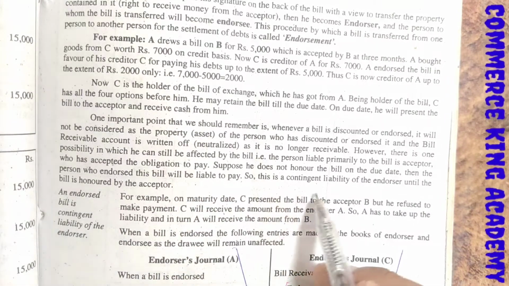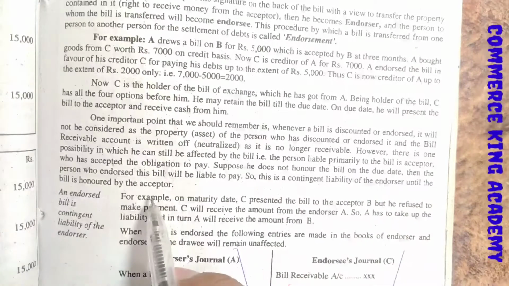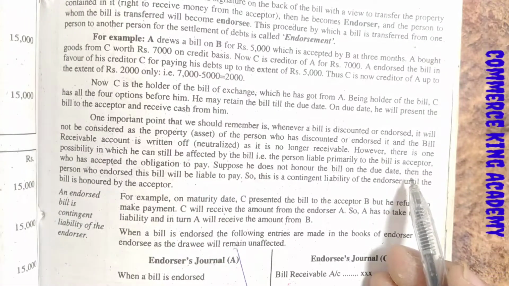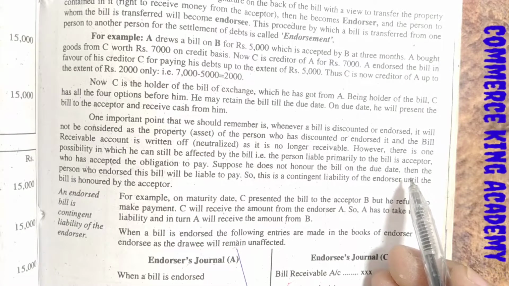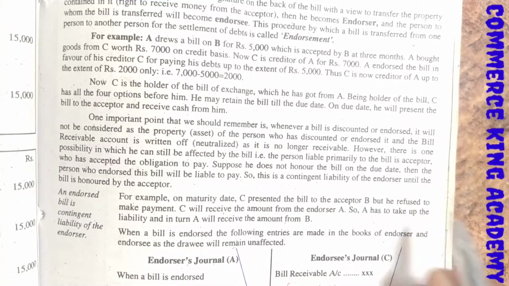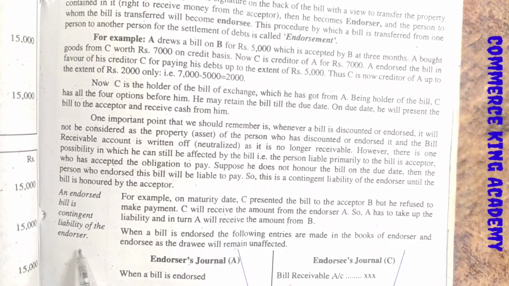So this is a contingent liability of the endorser until the bill is honored by the acceptor. That means the endorser has the liability to pay the endorsee in case the actual acceptor dishonors the bill. Alright? An endorsed bill is a contingent liability of the endorser.